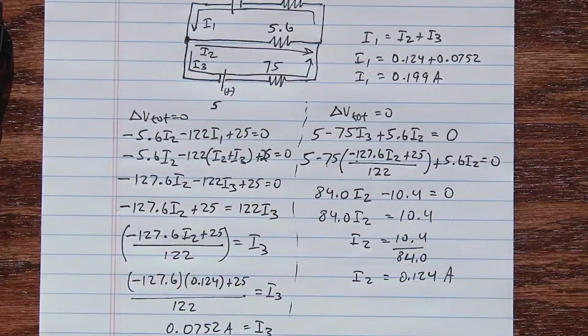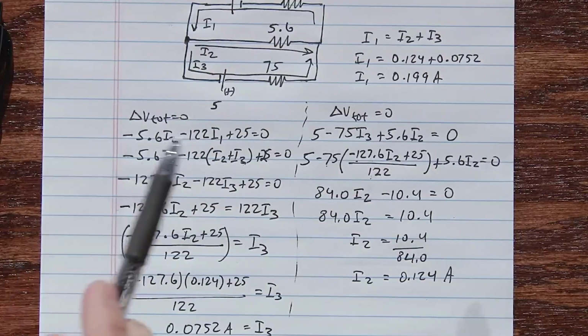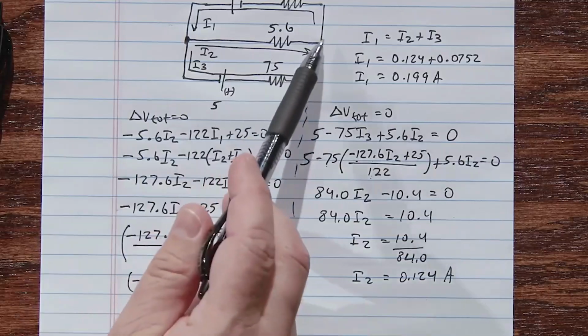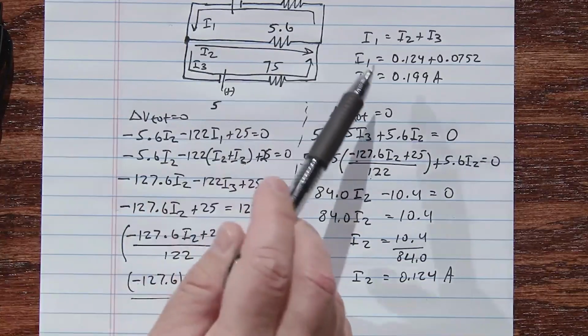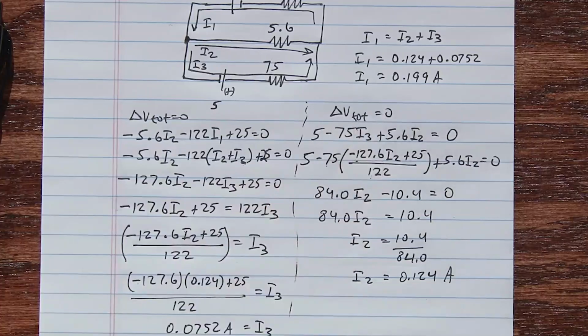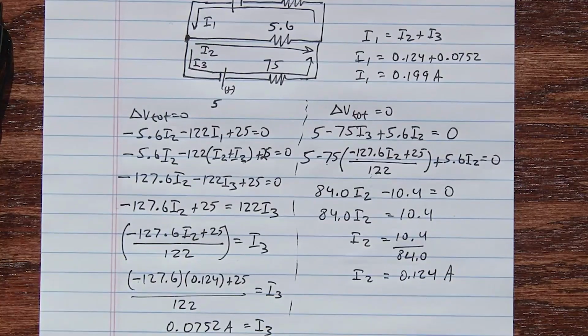So I've got all of our currents now, and we have the correct direction. So the currents are indeed as they were assumed to be. I1 is 0.199 amperes, I2 is 0.124 amperes, and I3 is 0.0752 amperes.